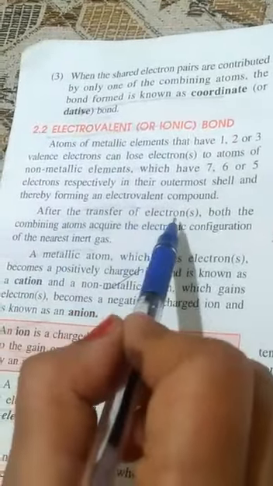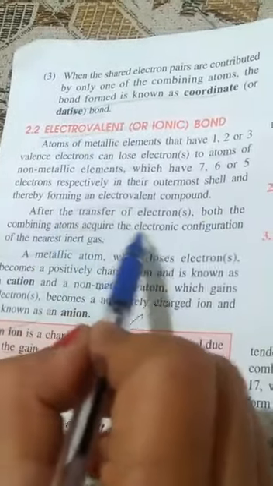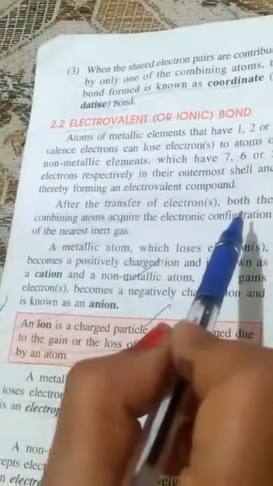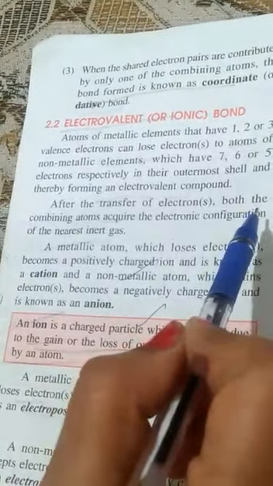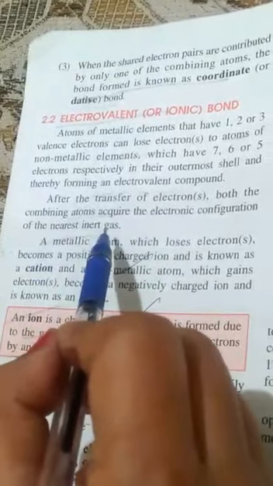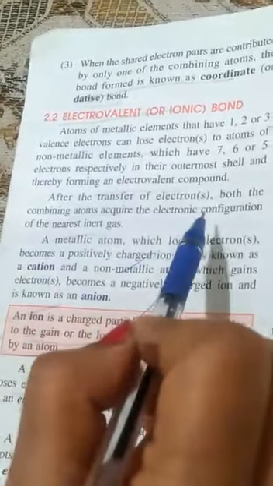After the transfer of electrons, both the combining atoms acquire the stable configuration of the nearest gas. There is a transfer of electrons, and after the transfer, they form the electronic configuration of the nearest noble gas. It means they become stable.